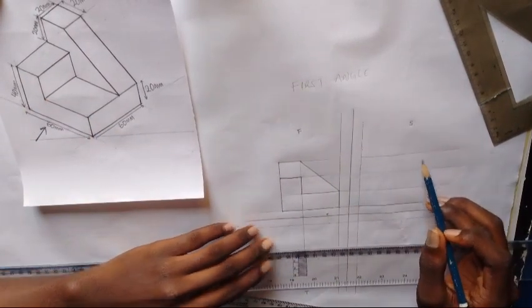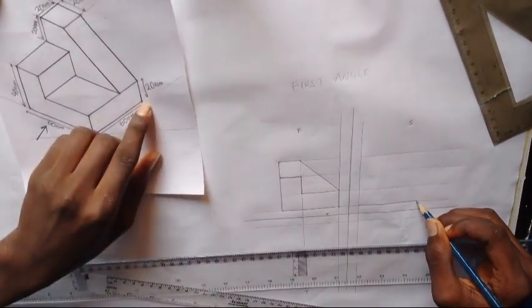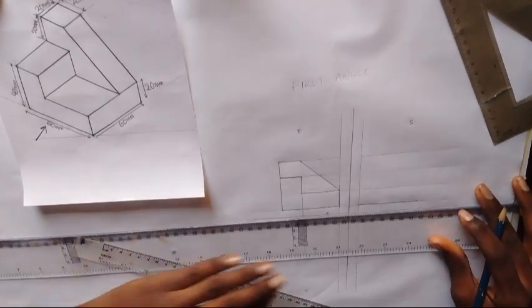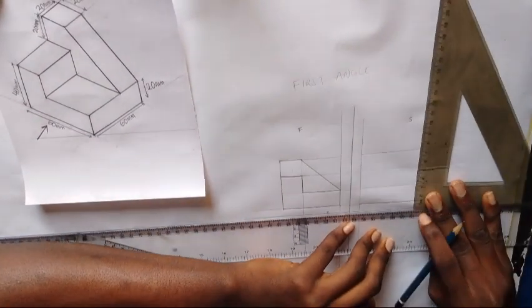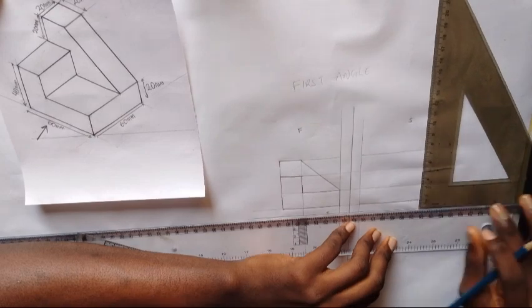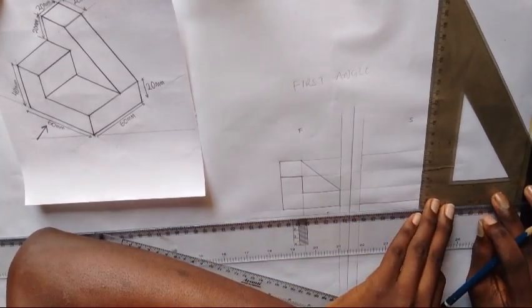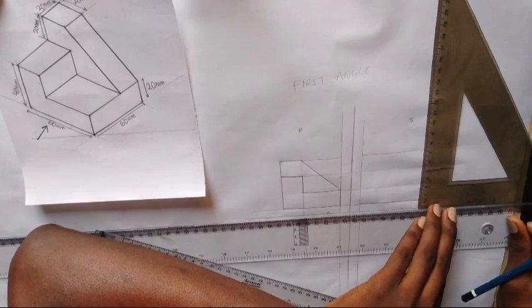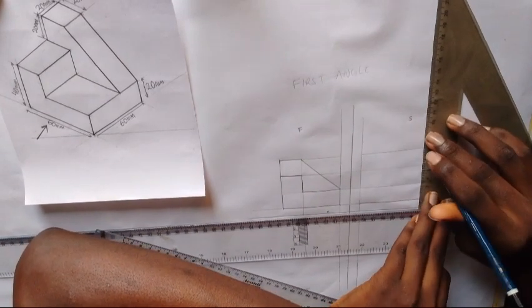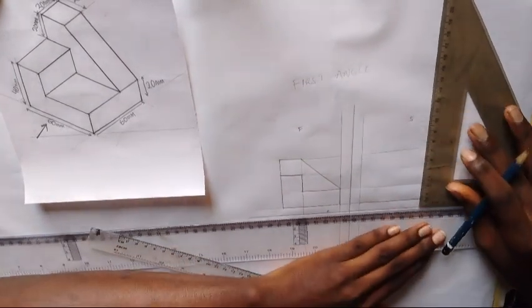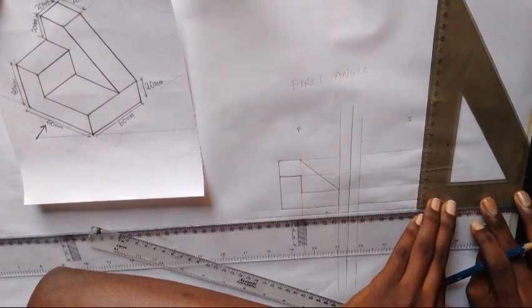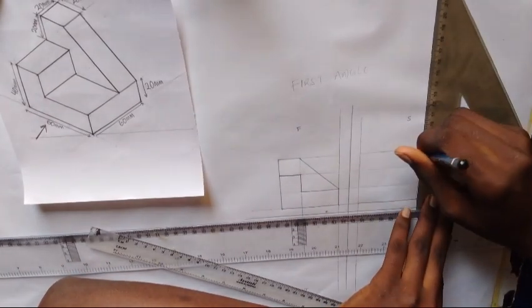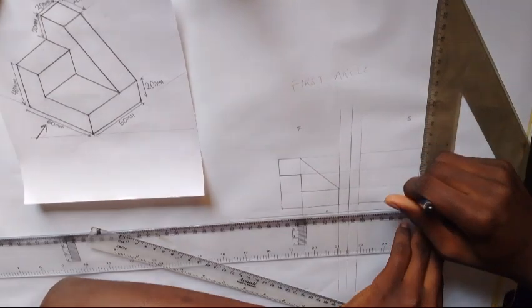So you just draw from this 60 upwards till it meets this line. And we can use our set square to do that.